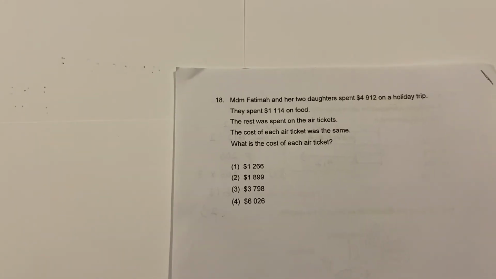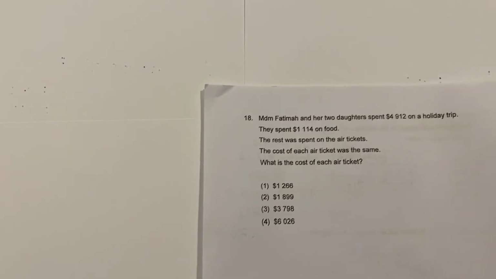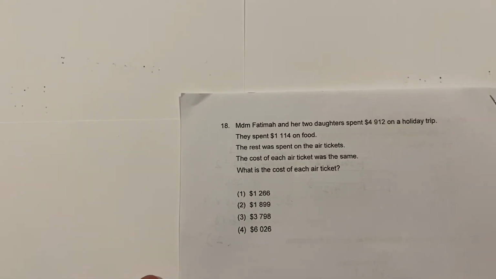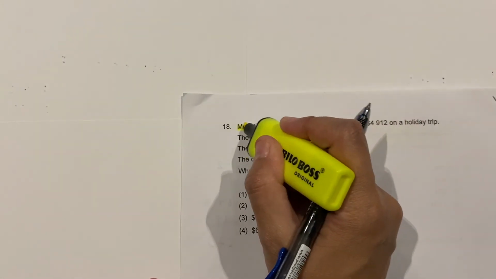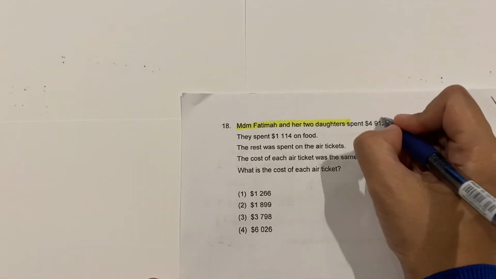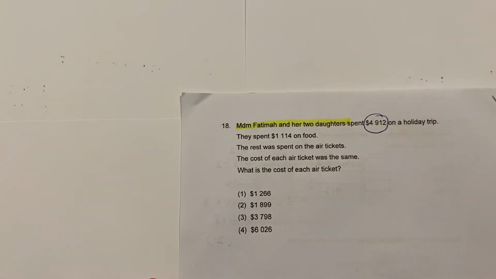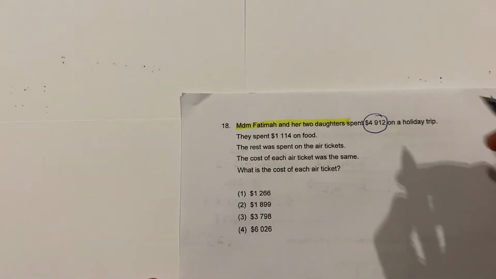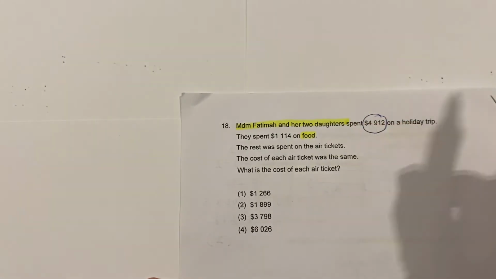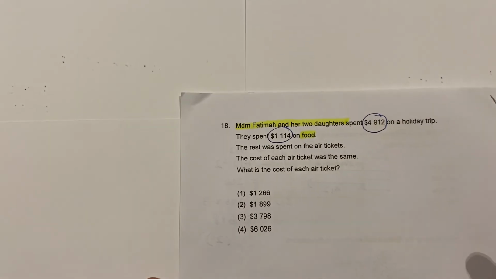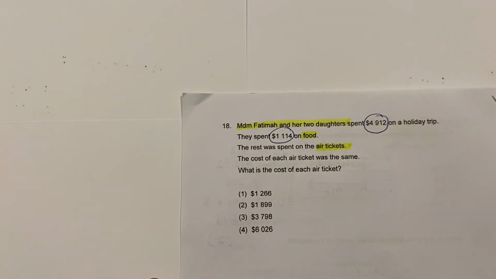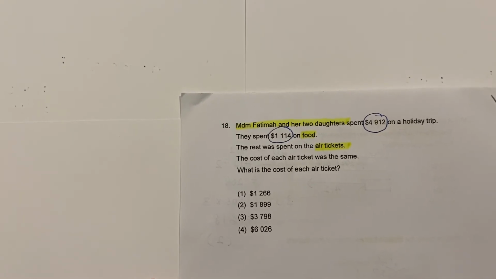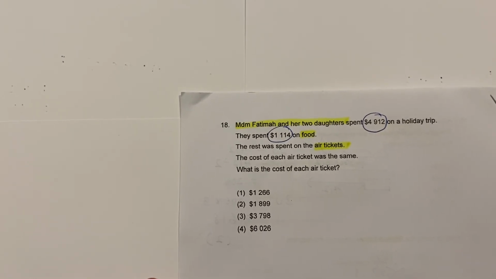Okay, question 18. Madam Fatima and her 2 daughters spent this much on a holiday trip. They spent 1,114 on food. The rest was spent on air tickets. The cost of each ticket was the same. What is the cost of each air ticket?